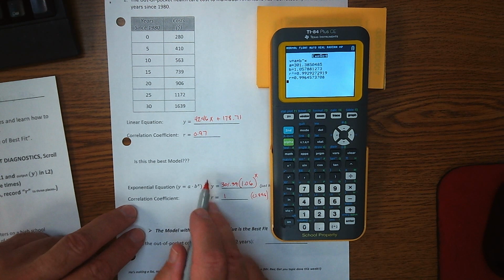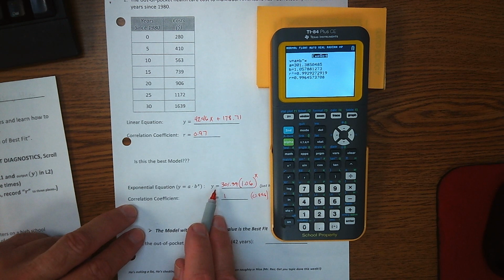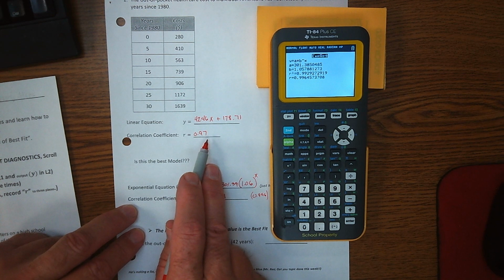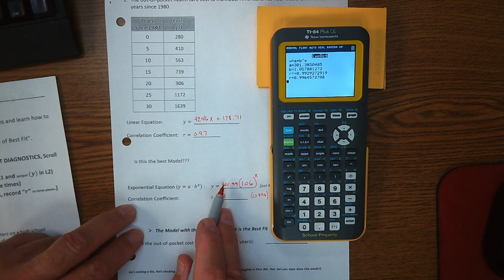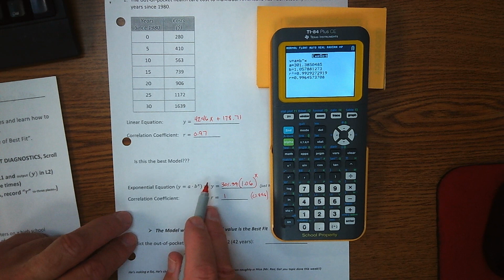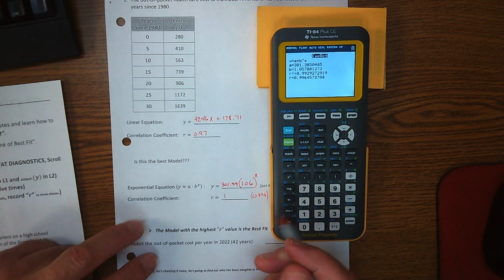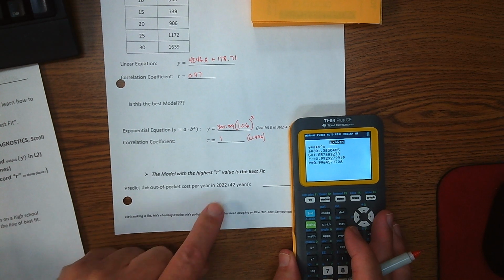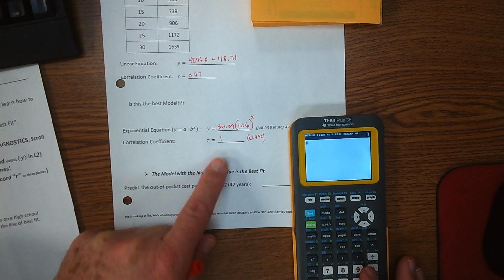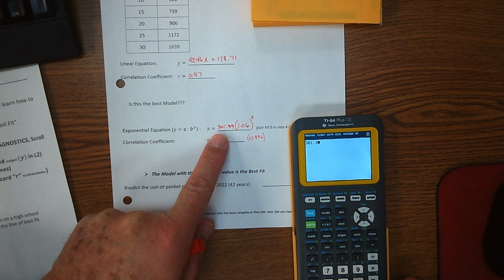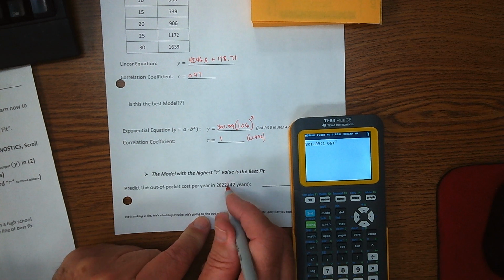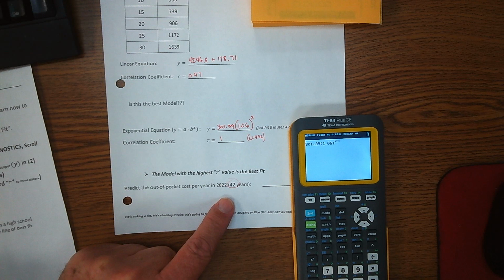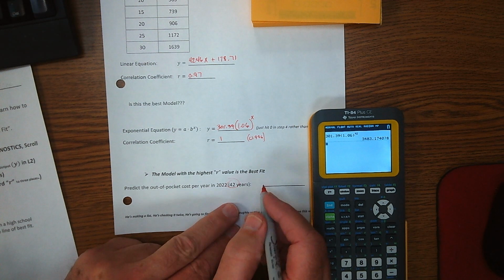And so this is a much better regression than this one, because this one is perfect or almost perfect, and this one is 0.97, so it's not quite perfect. So this is a better regression. So the exponential equation will fit the data better on a curve than it will a straight line. And so we're going to use that equation for this bottom one. We're going to put 42 in. So we'll clear this. We're going to take 301.39 times 1.06, and the power is going to be 42 years right there. So 42 years, and we get 3483.17.